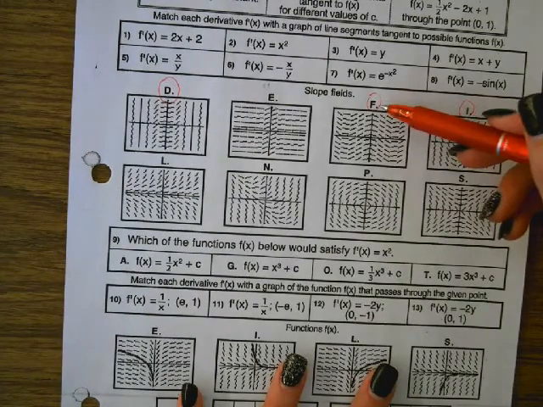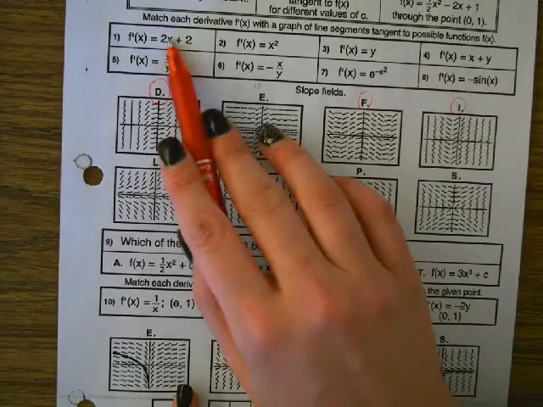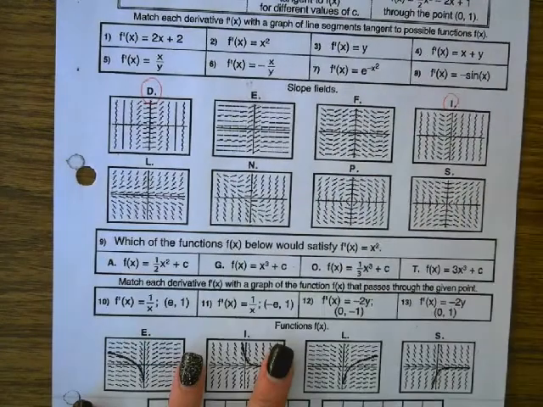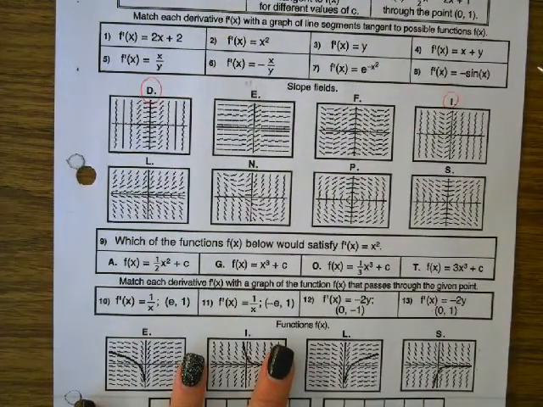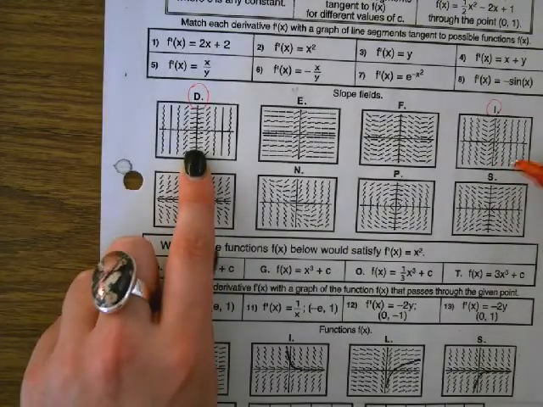Why is F not an answer? Yeah, it goes positive and negative. That doesn't make sense if we're only plugging positive values in. Okay? All right. The other two are kind of similar. So maybe we should consider something else.